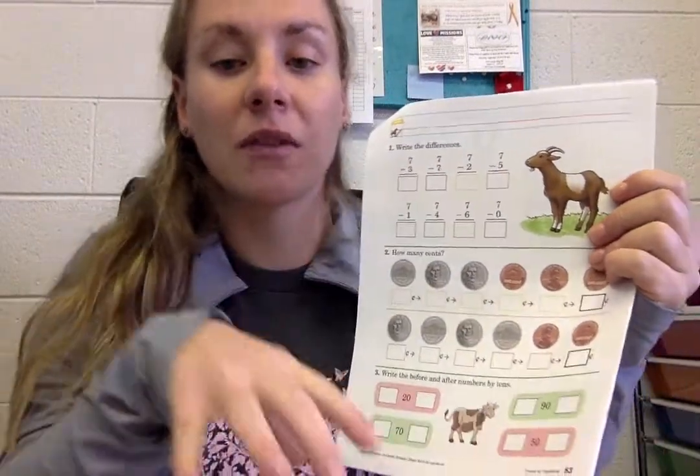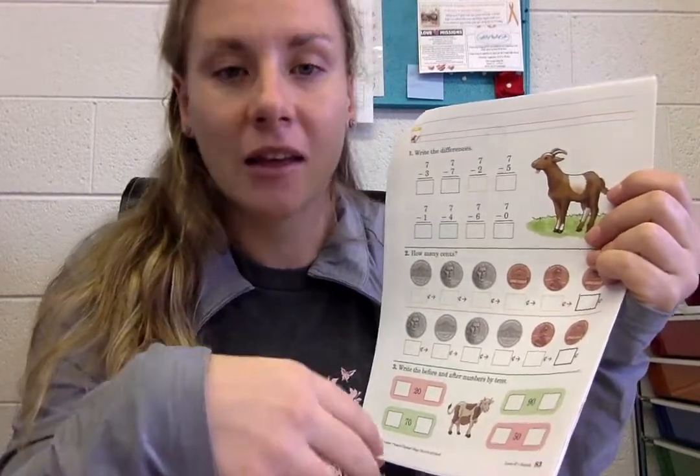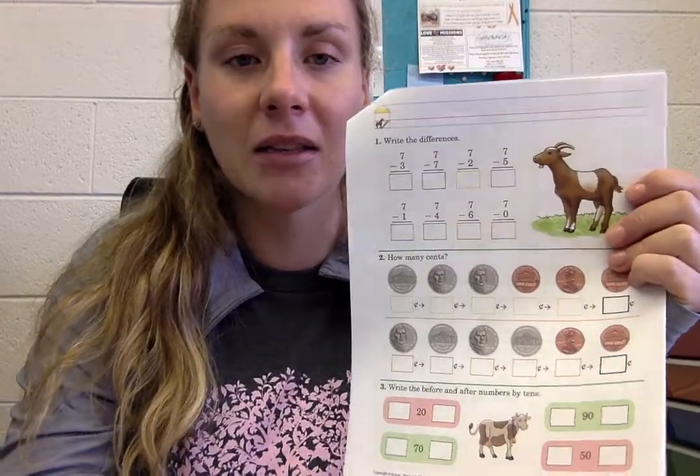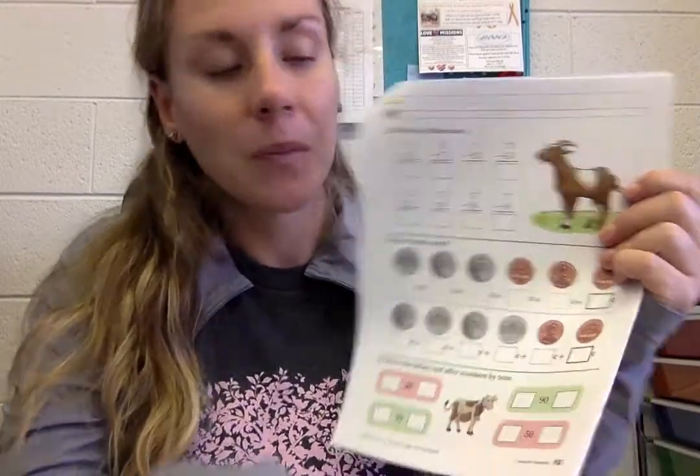On the back, you have some more subtraction, 7 minus 3. These are all starting with 7. So if you give them 7 of an object, they can just reset every time. So they can do 7 minus 3, take away 3, find their answer, put those 3 back. 7 minus 7, take away 7, put the 7 back.